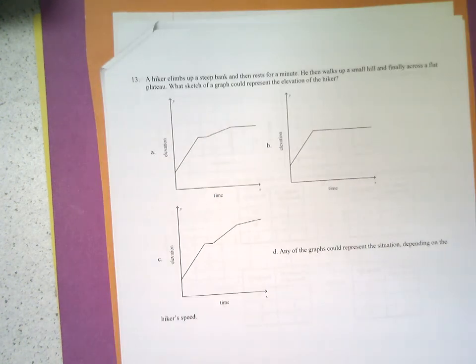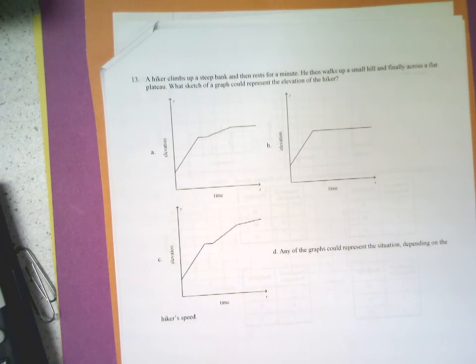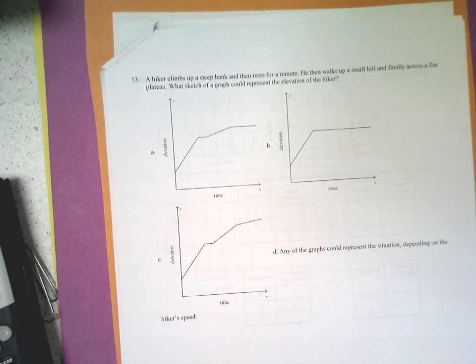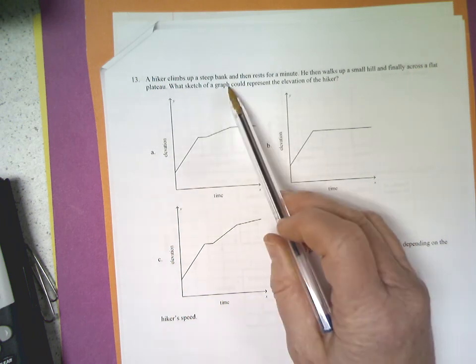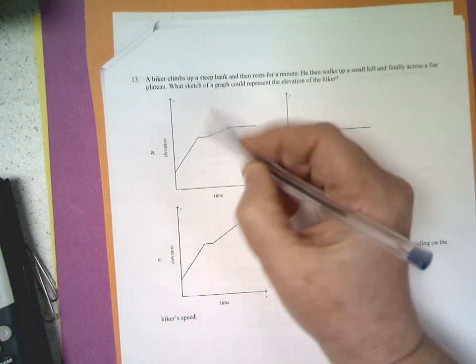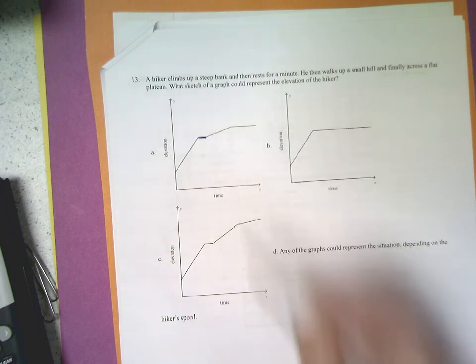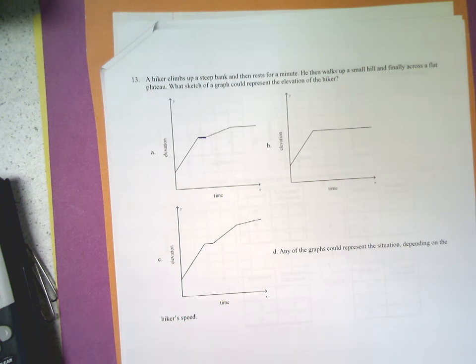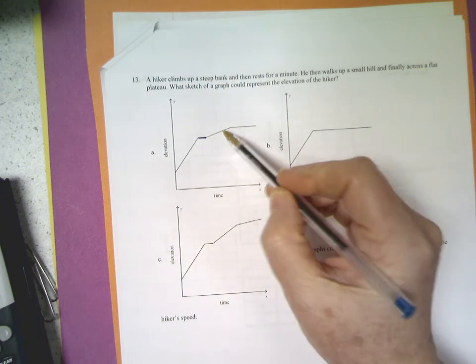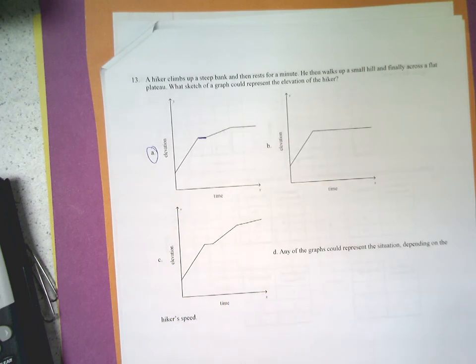13. A hiker climbs a steep bank and then rests for a minute and then walks up a small hill and finally across a flat plateau. What sketch of the graph could represent the elevation of the hiker? Now, what is elevation? It's not distance. Elevation is how far they are off the ground or above the level land. He climbed up a steep bank and then he rested. You see that flat piece? That's resting. You're not moving. You're not getting higher or lower. Then you walk up a small hill and a flat plateau. So yes, that one's B.